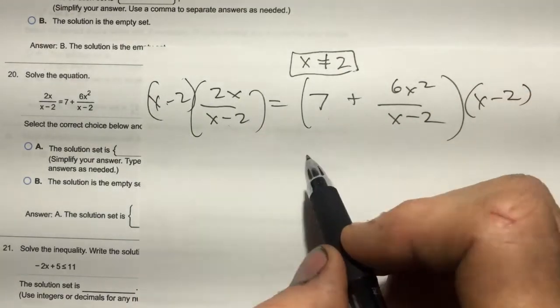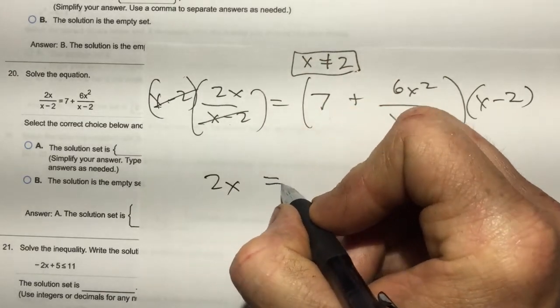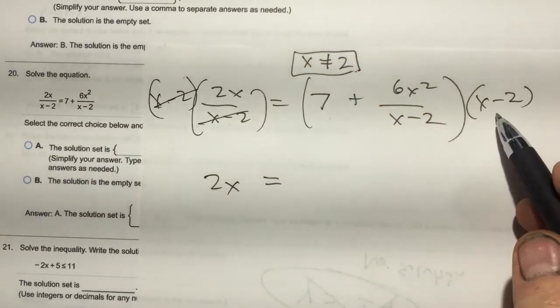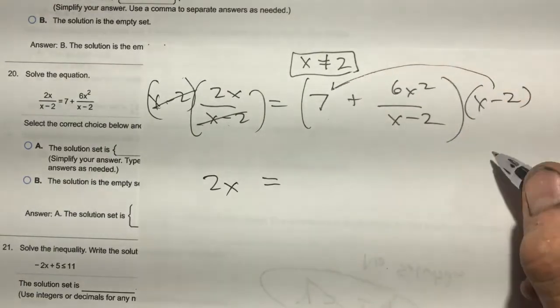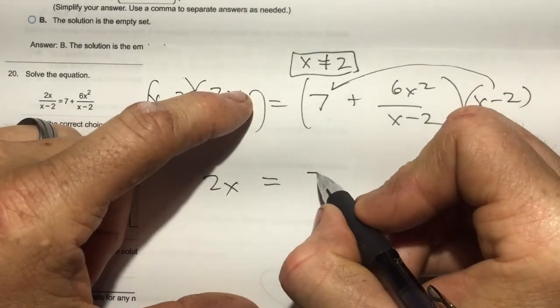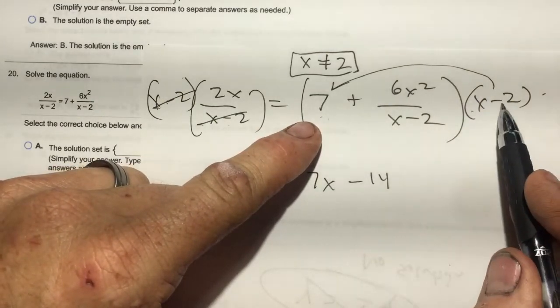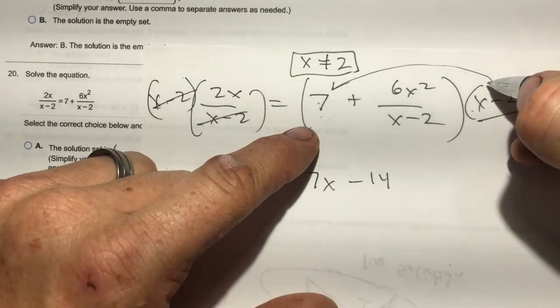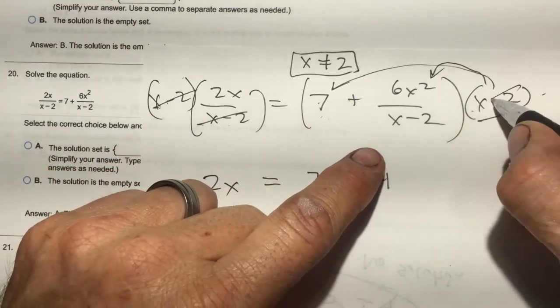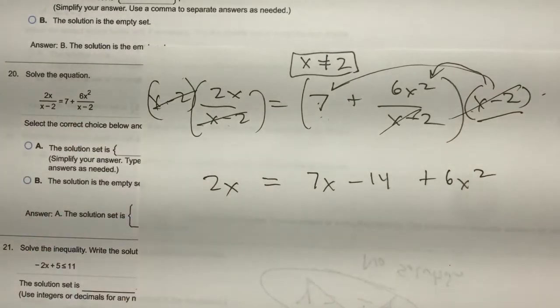So when I multiply here by x minus 2, these cancel. So I just have a 2x here. All right, when I multiply by x minus 2 over here, well, I got x minus 2 times 7, which means I have 7 times x, which is 7x. 7 times negative 2 is negative 14. So I got to distribute this 7 times this. And then I'm going to multiply here. When I multiply here, the x minus 2's cancel, so I just have plus 6x squared.